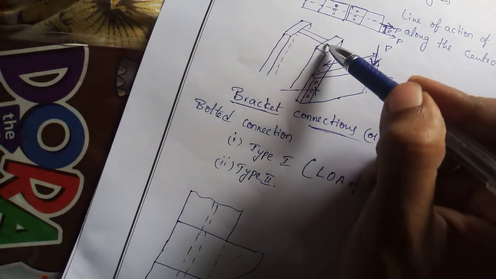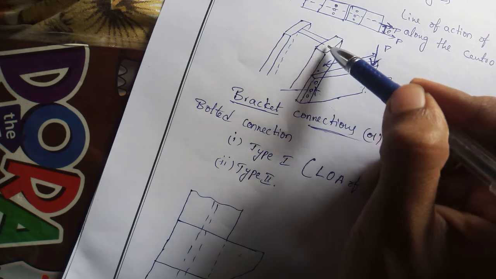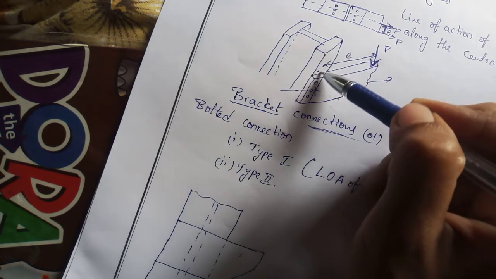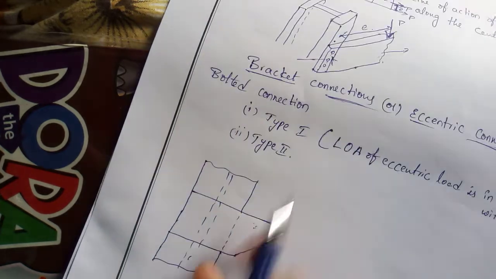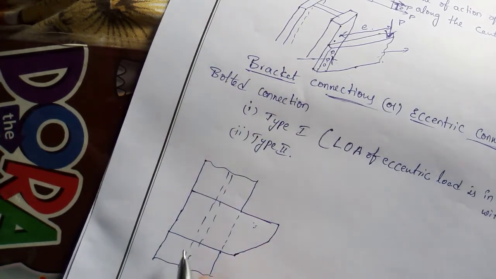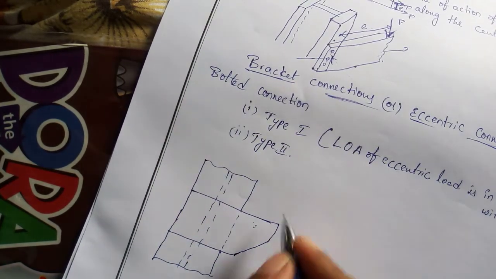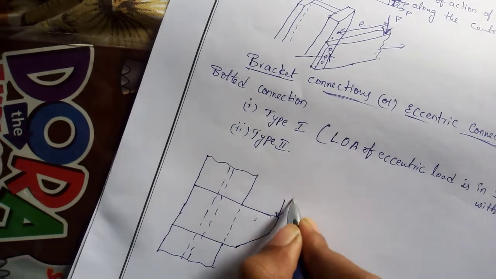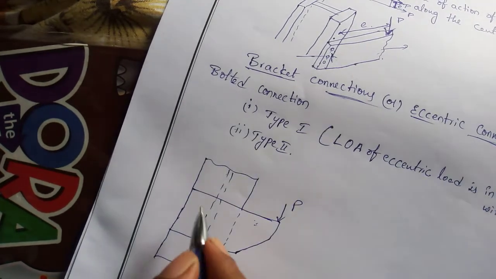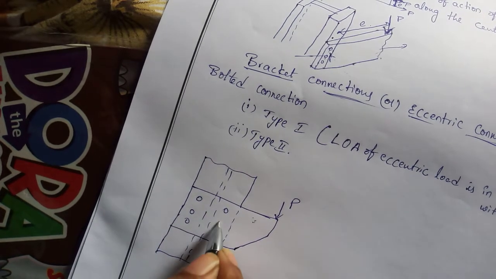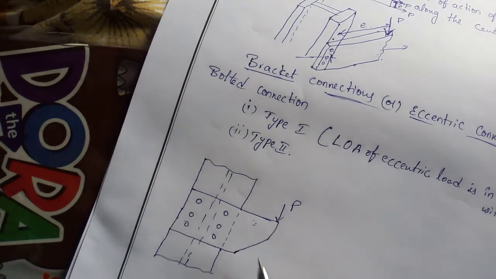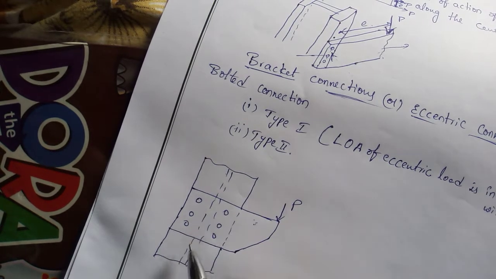At the center will be the web, which will be shown here with two dotted lines. The load will be acting here. Now the bolt group is here on the two sides of the web.